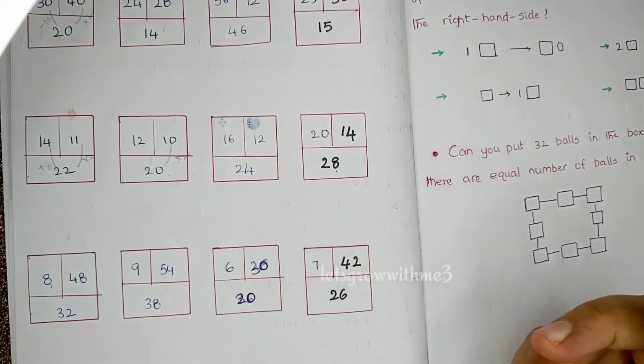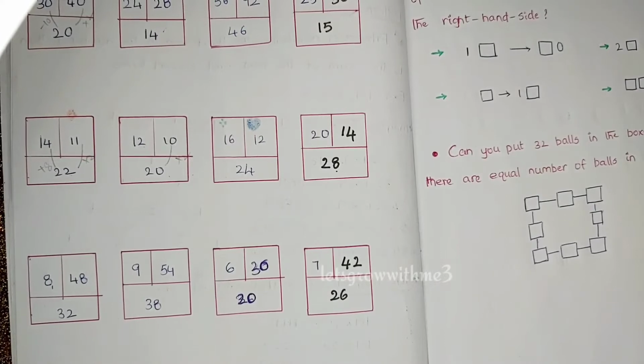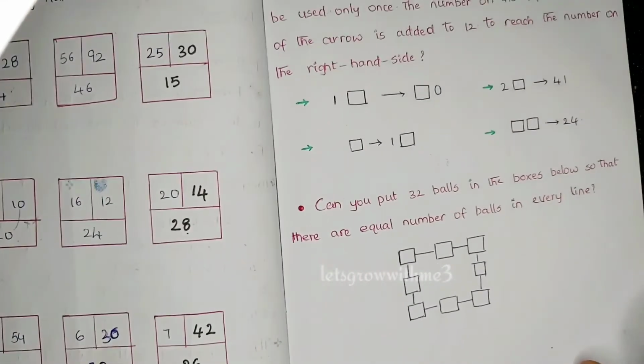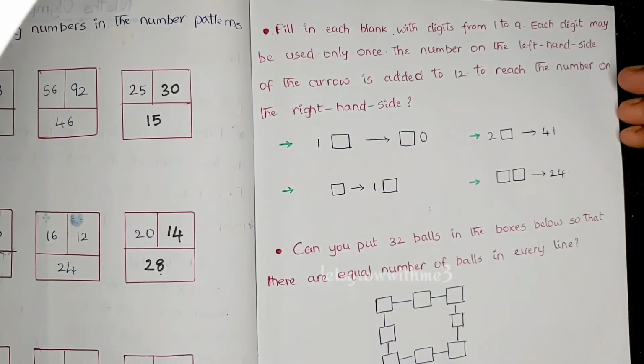So that's how we need to find the pattern, and we need to check whether it is satisfying all the values or not. Though it is satisfying for all the values except one, we shouldn't accept that pattern. It should satisfy all the values in the pattern. So let's see our next question.